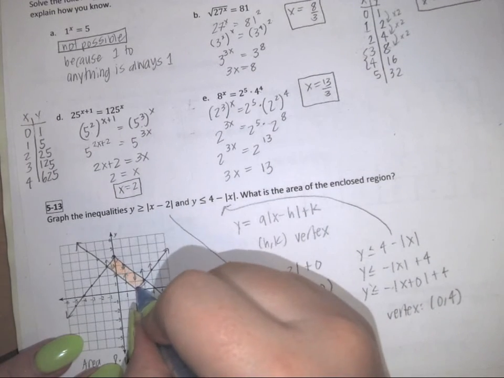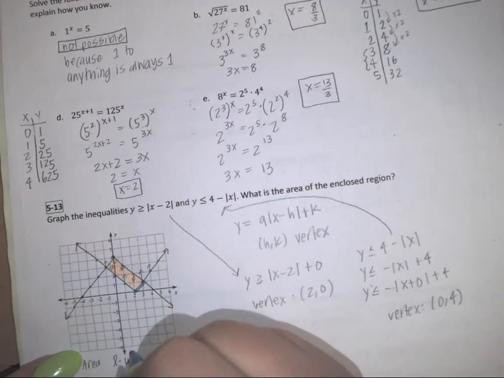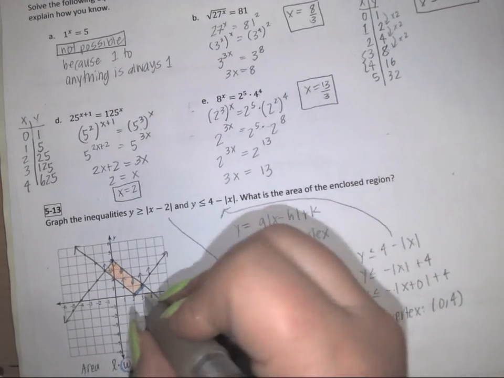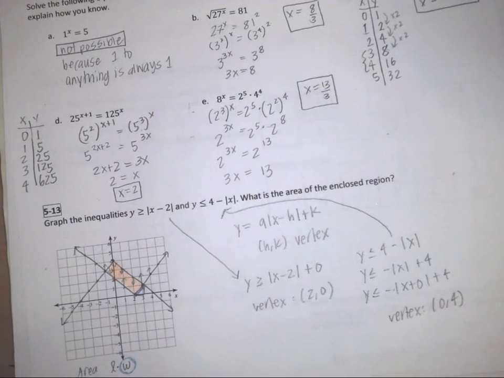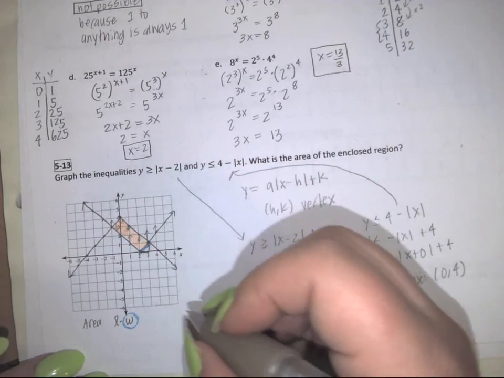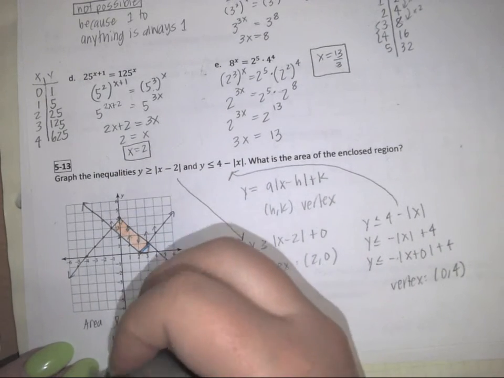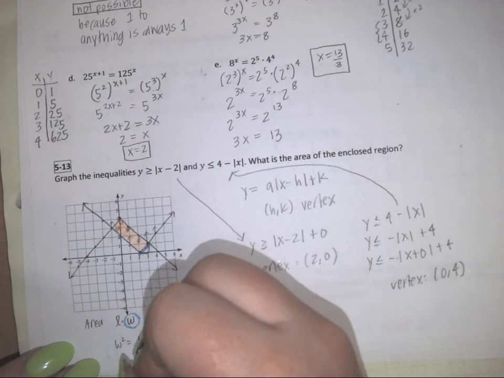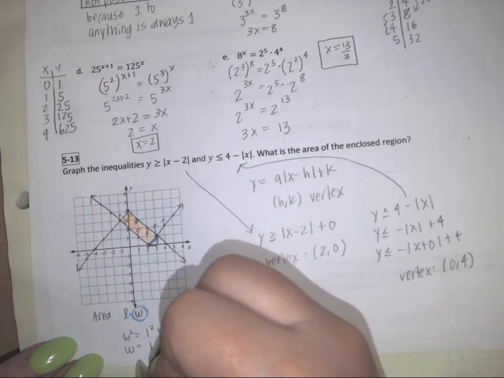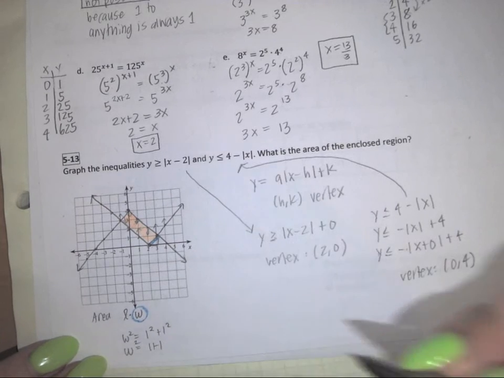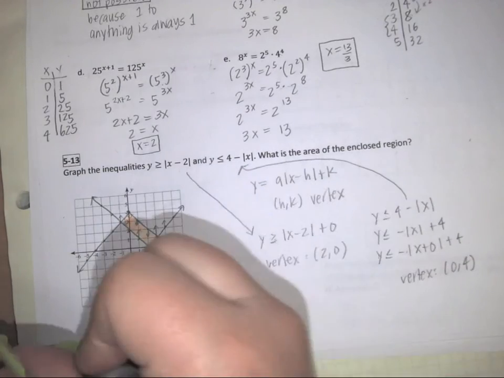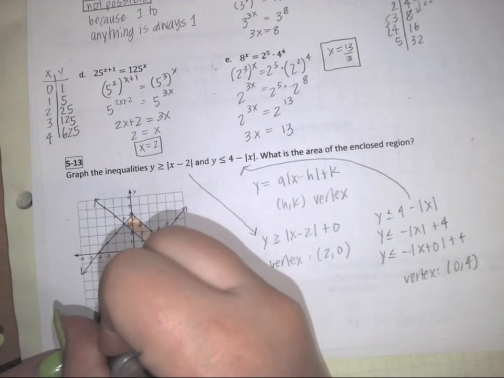Let's see, this side we'll call the width. If you draw a little slope triangle, you can figure out what it is using the Pythagorean theorem. The slope triangle here is 1 by 1. So w squared equals 1 squared plus 1 squared. So w squared equals 1 plus 1, so w squared equals 2. So w equals root 2.